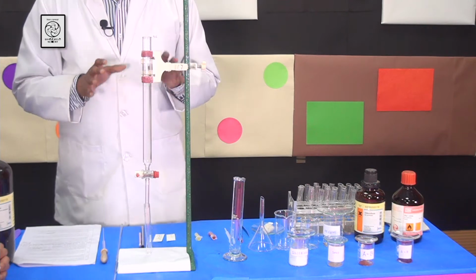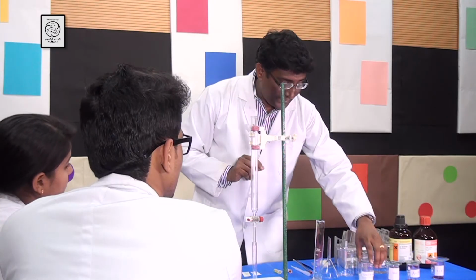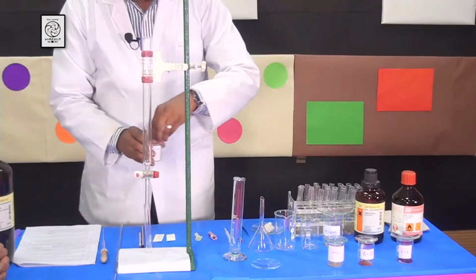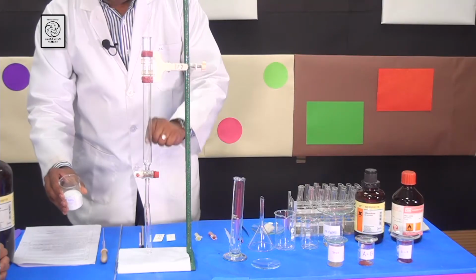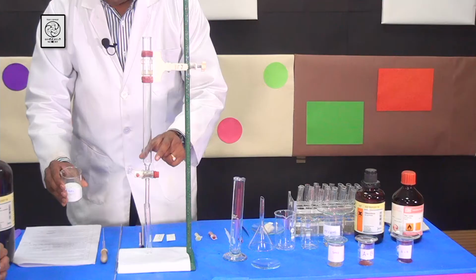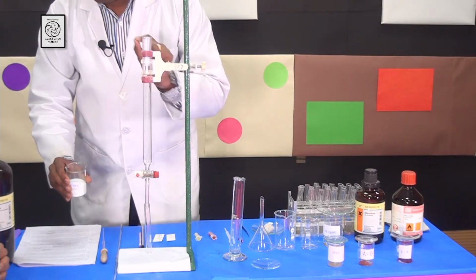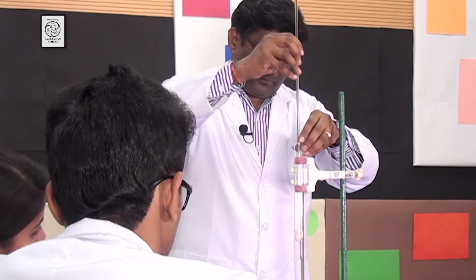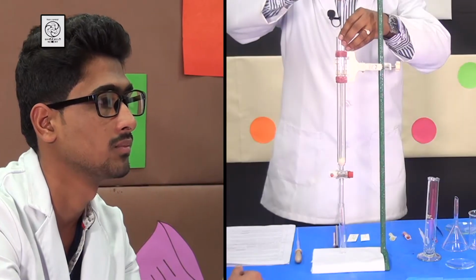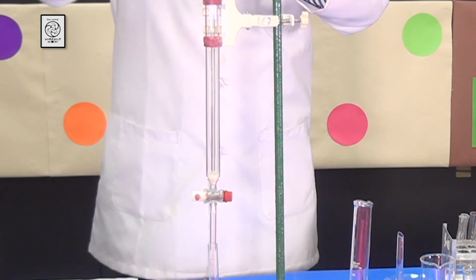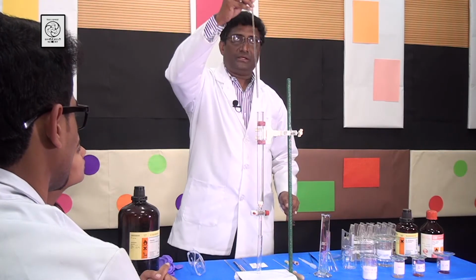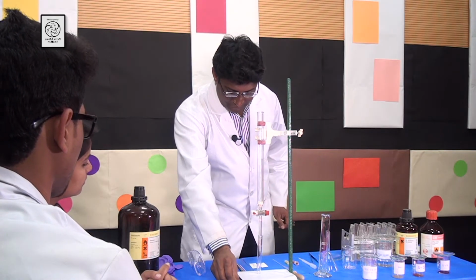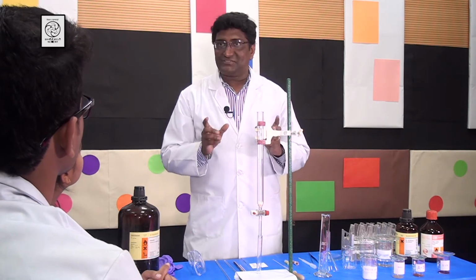Now I am going to load the column, but you can see that silica gel is a fine powder and it will pass through the column. So I have to put cotton at the bottom of the column and press it tightly so that the silica gel doesn't filter through it, and I am going to do it right now. Students, I have used the glass rod to press the cotton tightly. Now I am taking the glass rod and keeping it outside.